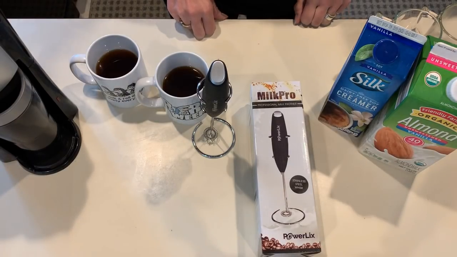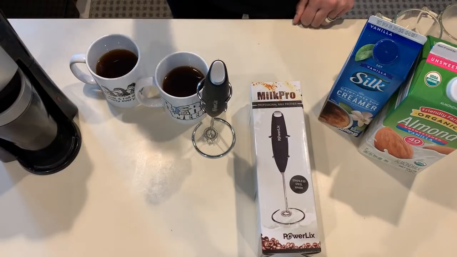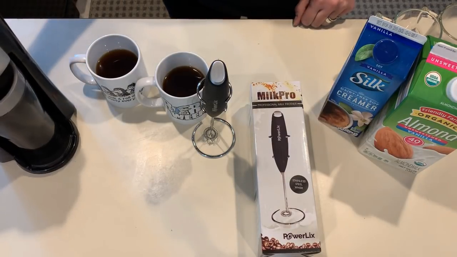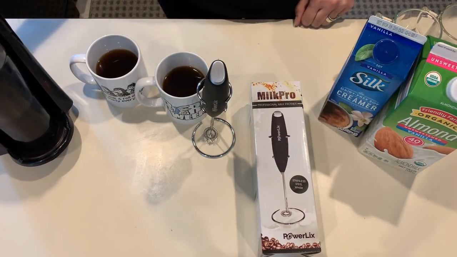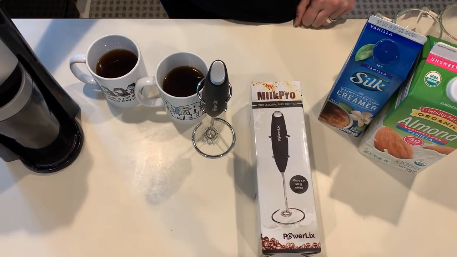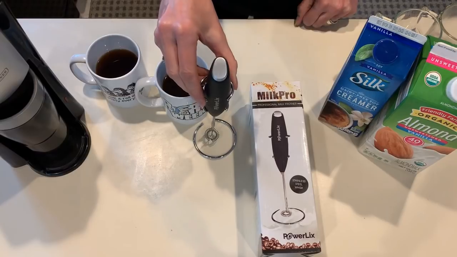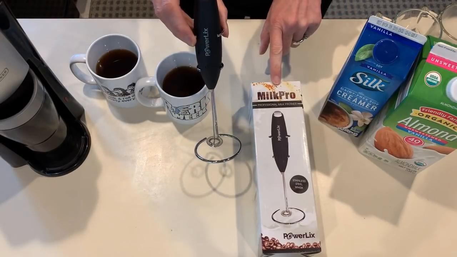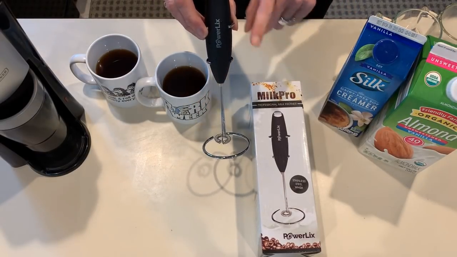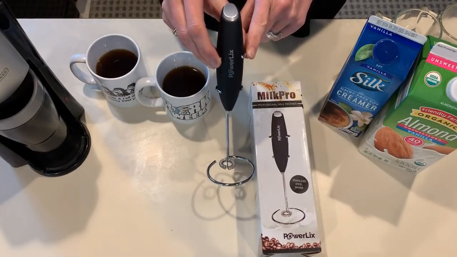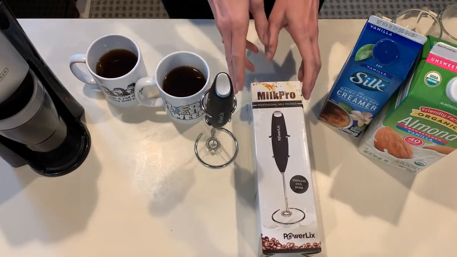Hi, Dick and Chad. This is Linda with a kitchen gadget that I think you guys might like. We have a Black & Decker coffee machine. Not real fancy, but it works really good. We use a nice quality coffee in it, but we were looking for a way to amp up our coffee, and we found that with the Power Licks by Milk Pro. It doesn't look like much, but this thing is really, really great. You can find it on Amazon for about $14.99.